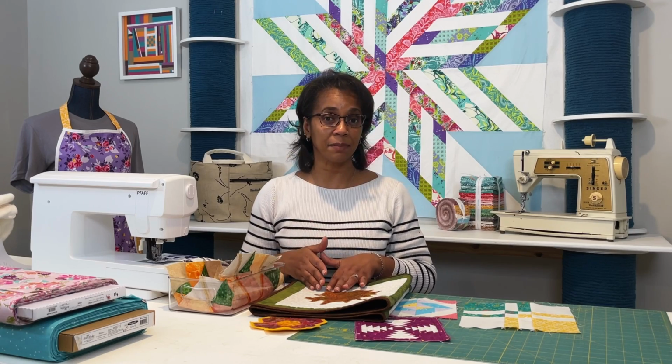And honestly, some people prefer doing applique rather than the traditional piecing. Some people like the foundation paper piecing over other types of quilt top making. It just depends on what draws your attention and what you like.